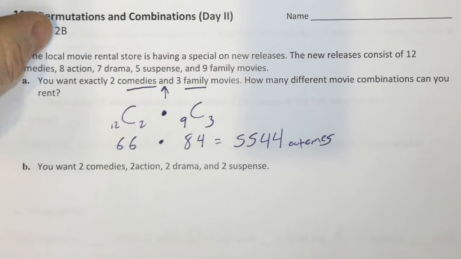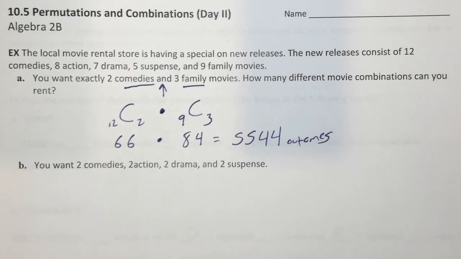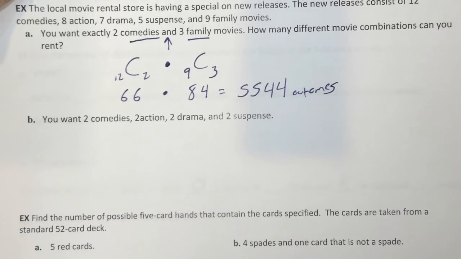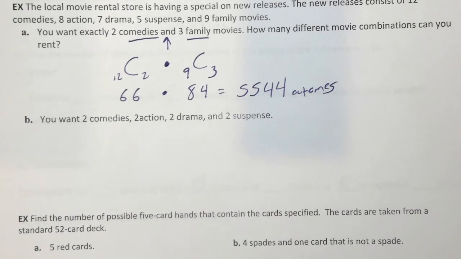So now what you have is you want 2 comedies, 2 actions, 2 dramas, and 2 suspense. This is a you try it problem for you, so I'd like you to pause the video right here and see if you can answer that one on your own.